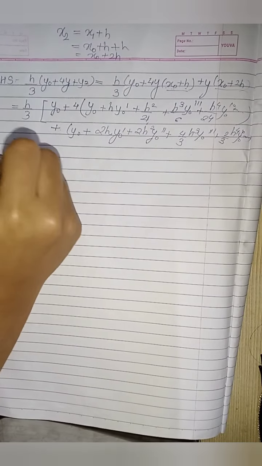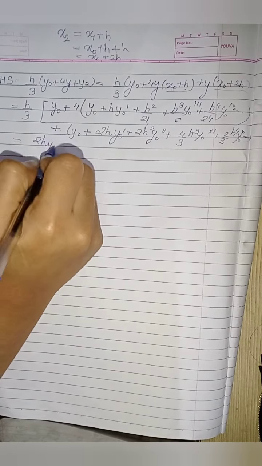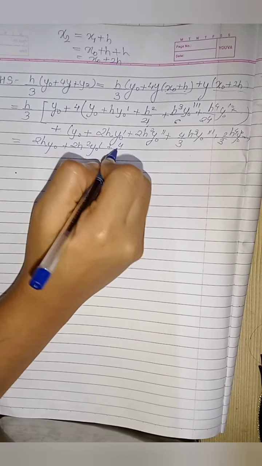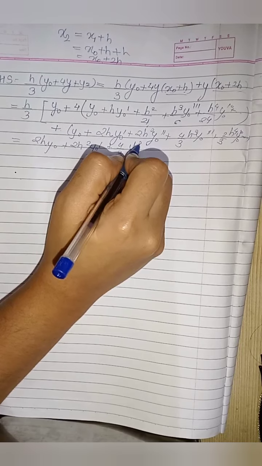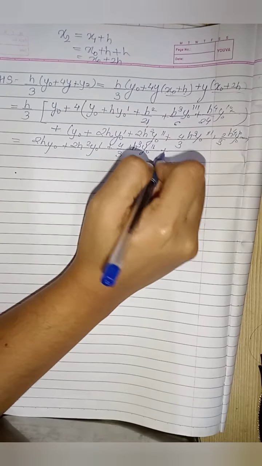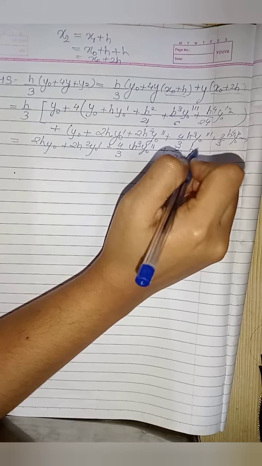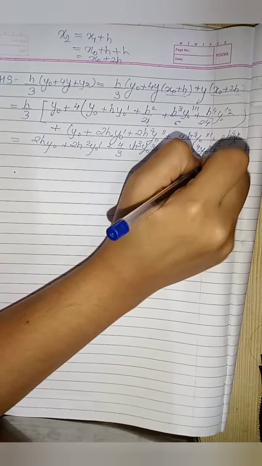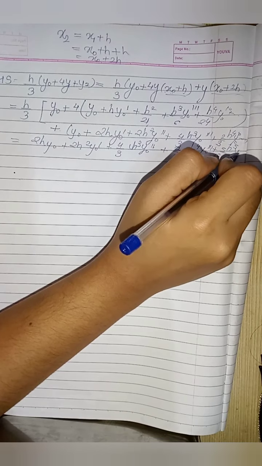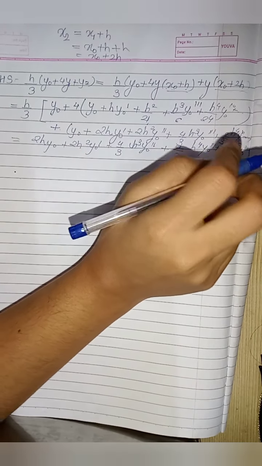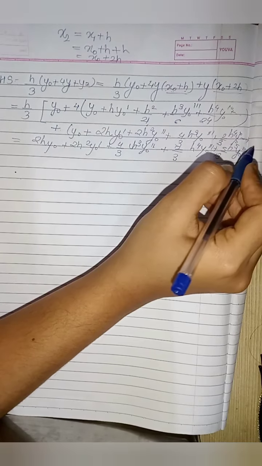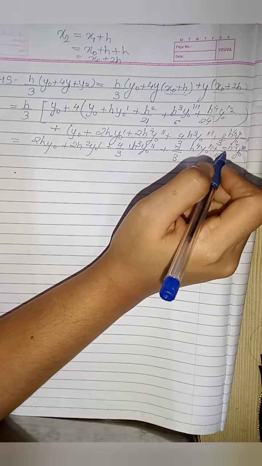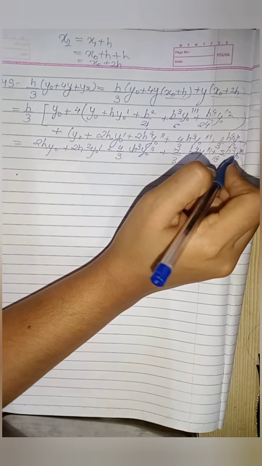So solving this, you will get 2h y naught plus 2h square y naught dash plus 4 upon 3 h cube y naught double dash plus 2 upon 3 h raised to 4 y naught triple dash plus 5 upon 18 h raised to 5 y naught fourth derivative up to so on. Fourth derivative of y naught.